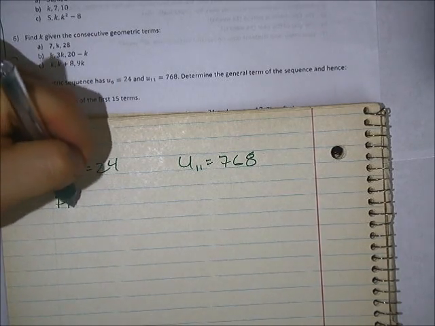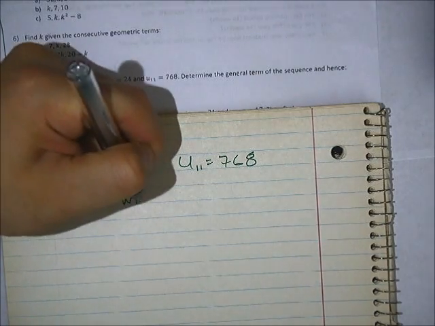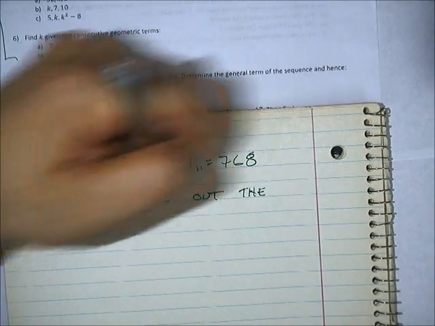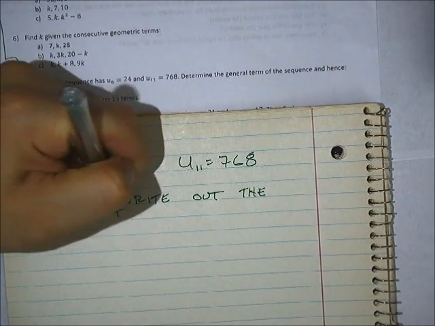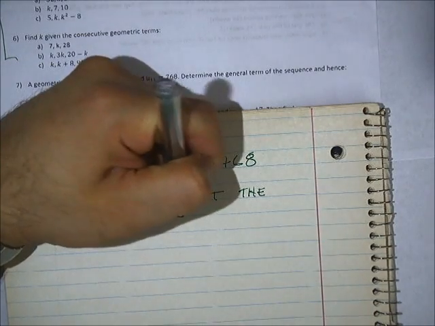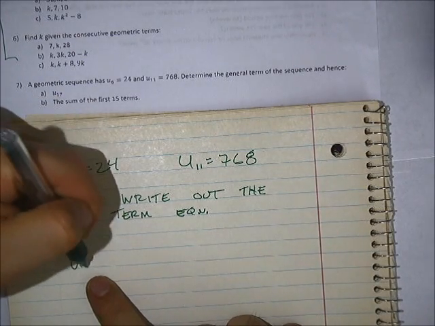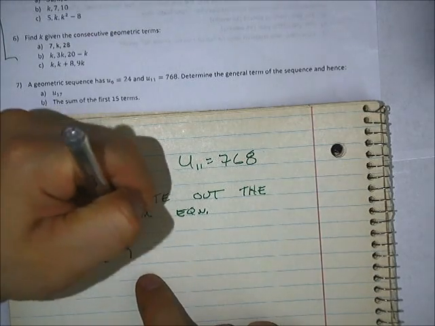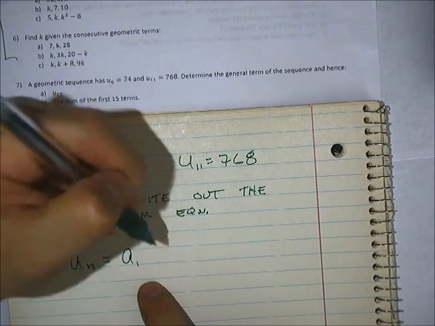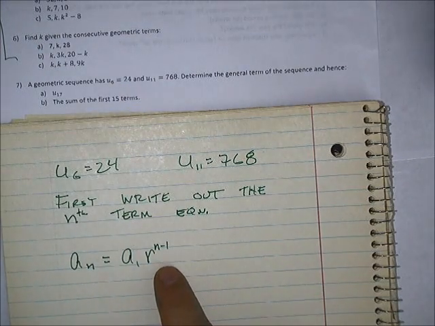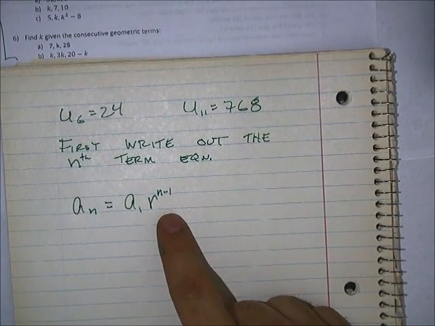First step is write out the nth term equation. So the nth term equation for a geometric sequence looks like this: a sub n is equal to a sub 1 times r to the n minus 1.